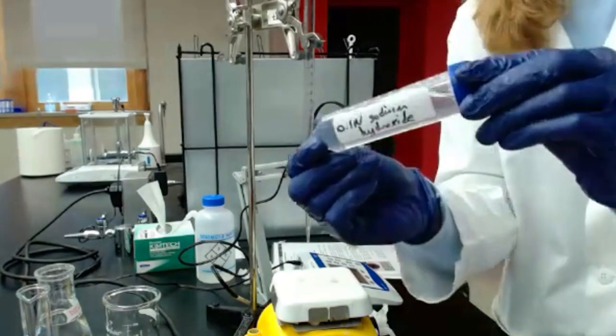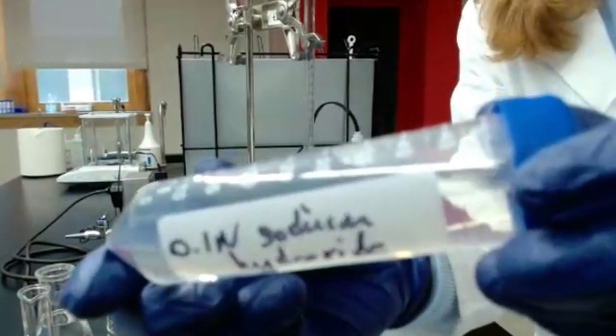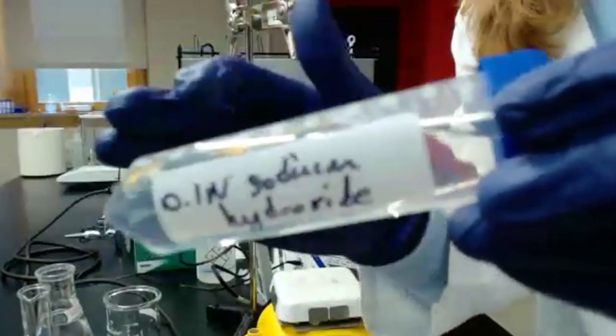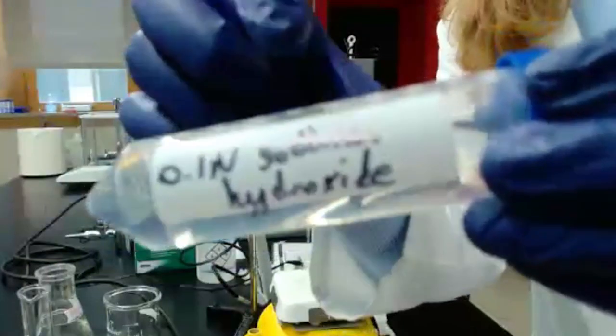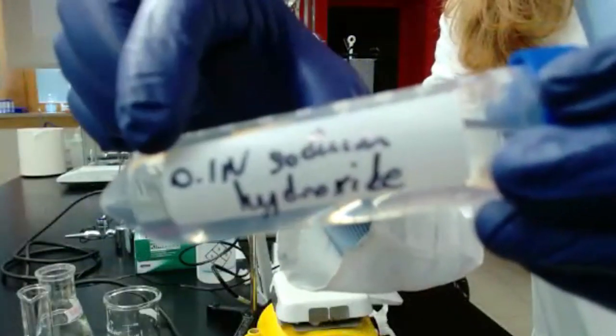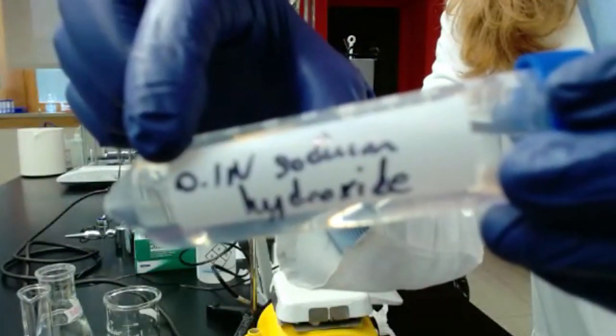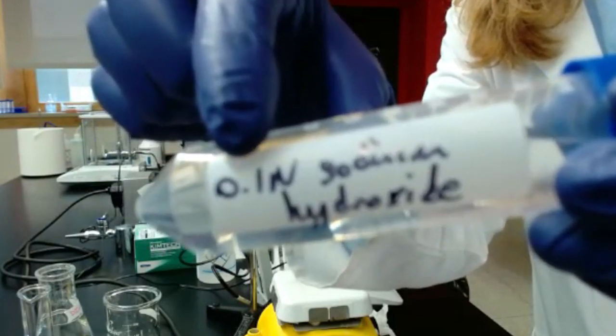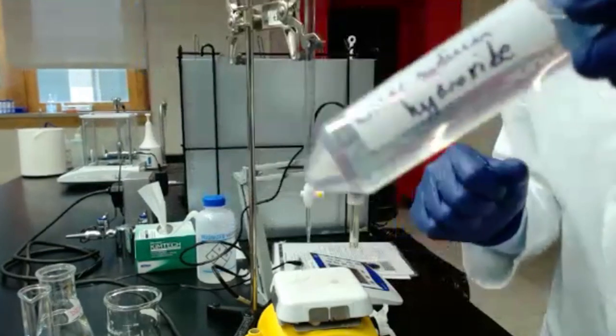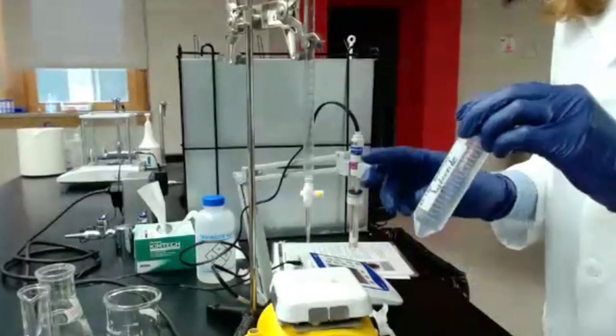So the sodium hydroxide I'm going to use is coming from a standardized solution, but that's just for ease of use. We are going to use a 0.1 normal. Normal, so N, is the strength of sodium hydroxide. So that's the solution we're going to use today.